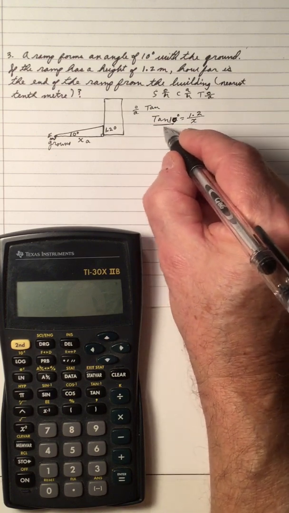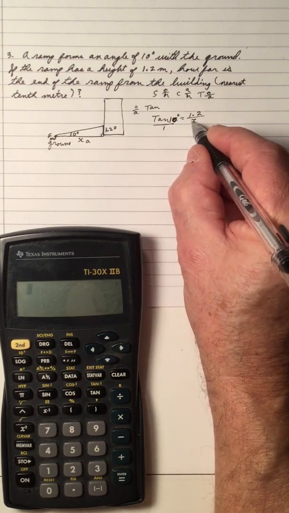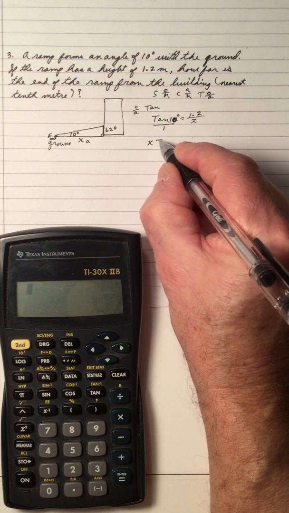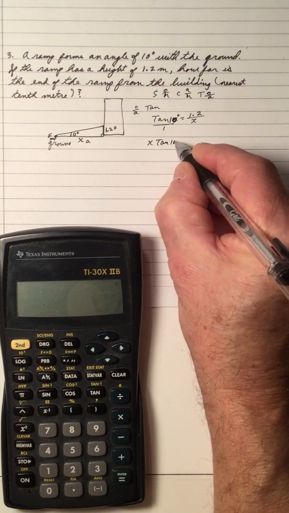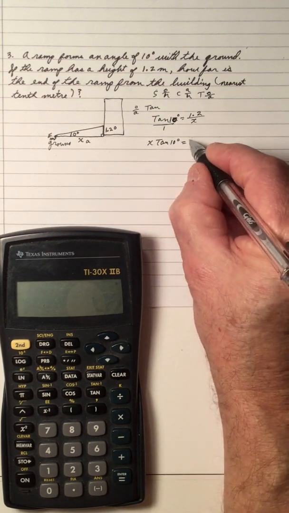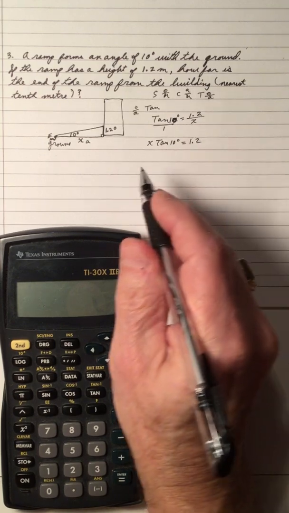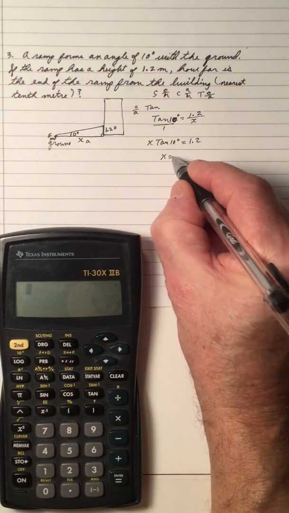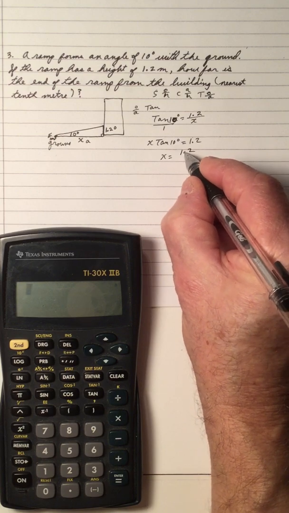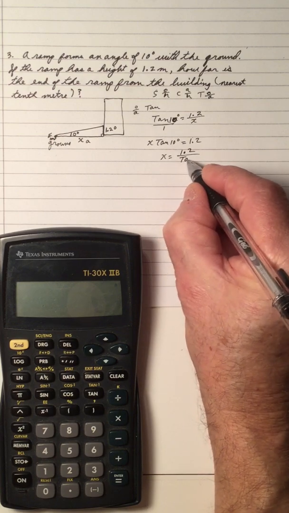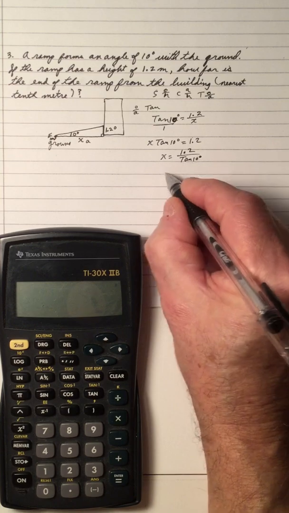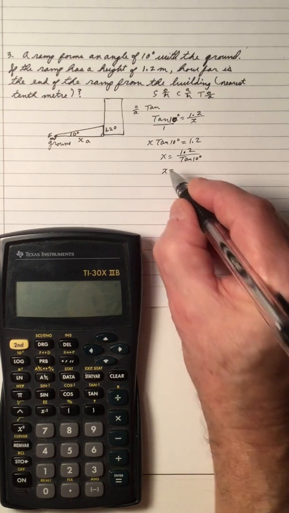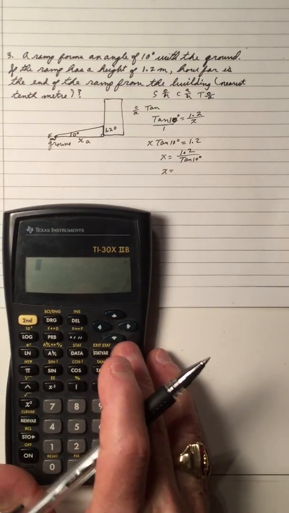So put it over 1, cross multiply. x tan 10 degrees equals 1 times 1.2, which is 1.2. And notice now I have to divide. So x is equal to 1.2 divided by the tan of 10. I'm going to use the calculator, clear it.